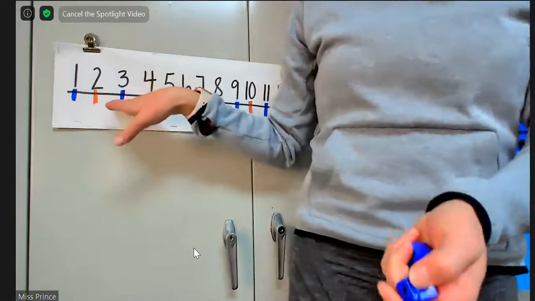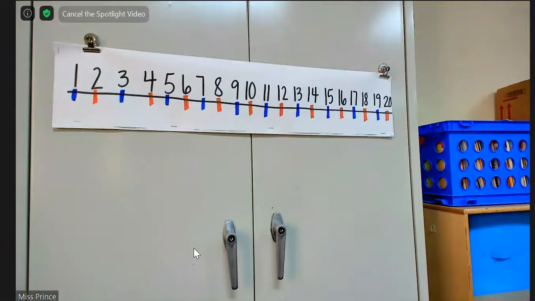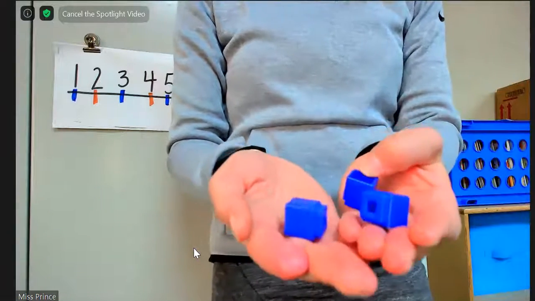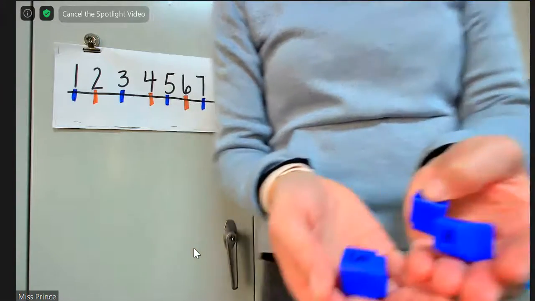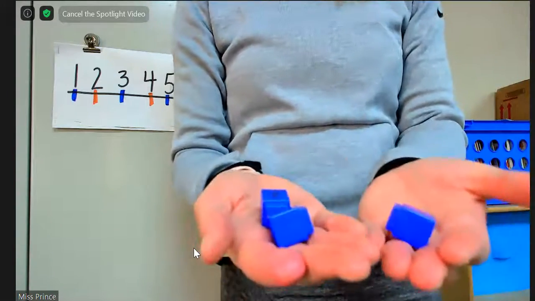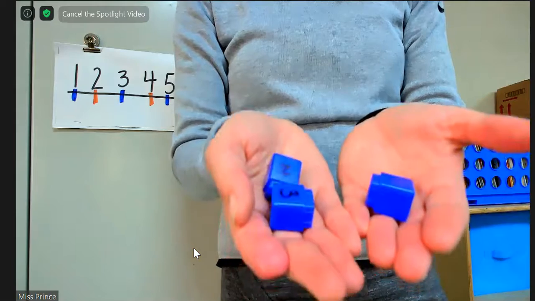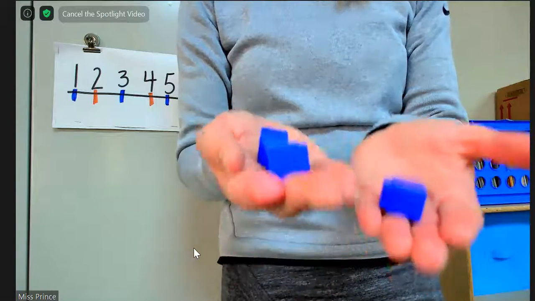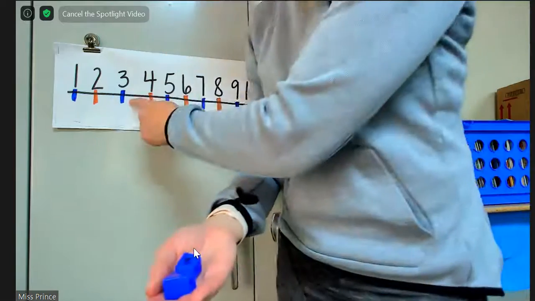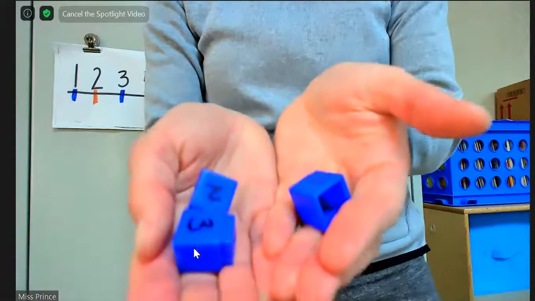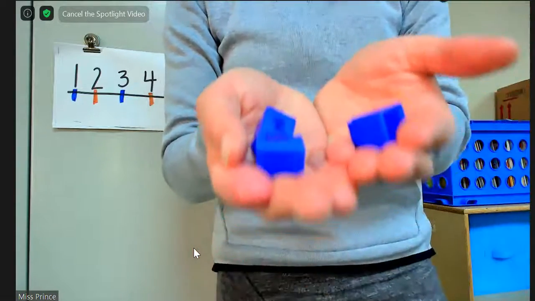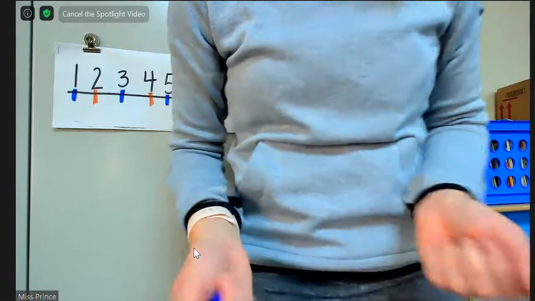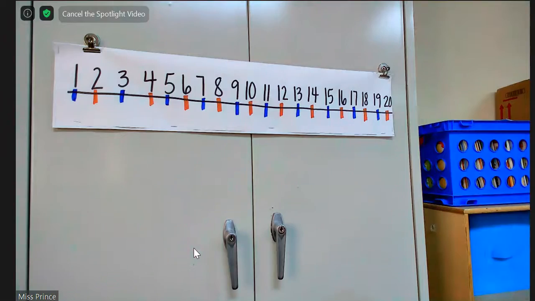If we had 3 cookies and I wanted to share them with Cadence, and Cadence says, okay, well, I want 2 of them, and you get 1. Is that fair? Is that even? Do we get the same number? No. So that is why 3, see 3 cubes, is odd. Odd just means you don't get the same amount for each person. Even means you do.